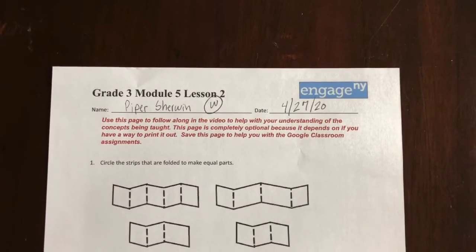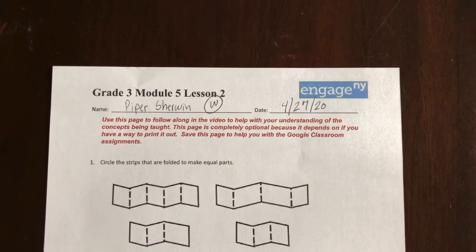We're back with the Module 5, Lesson 2 problem set. If you have the ability to print this off of the lesson that I made, great. Print it off and follow along. If not, just grab a blank piece of paper and do the best that you can. Follow along, okay? So here it is.